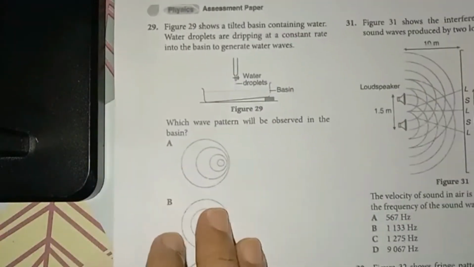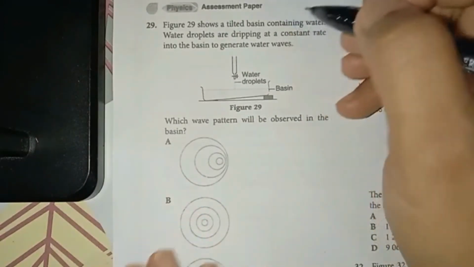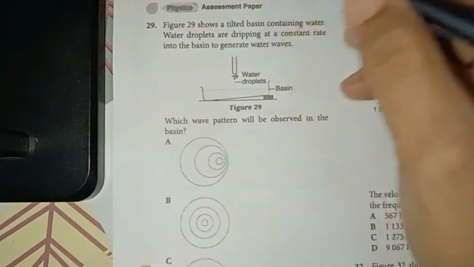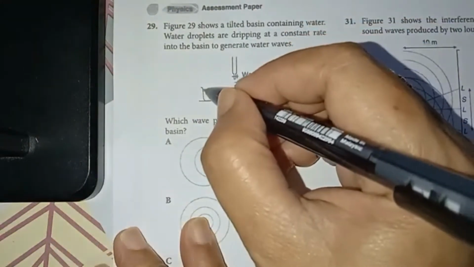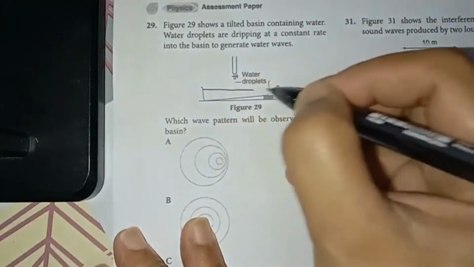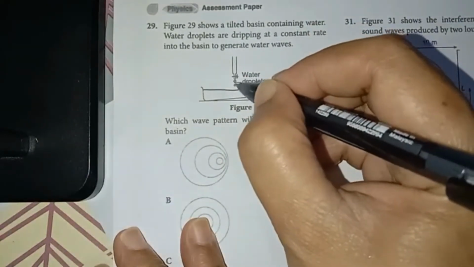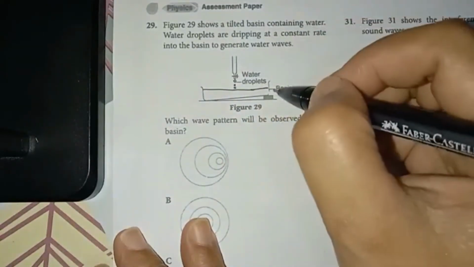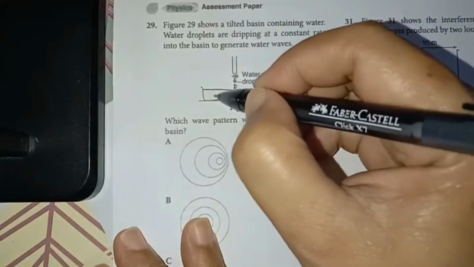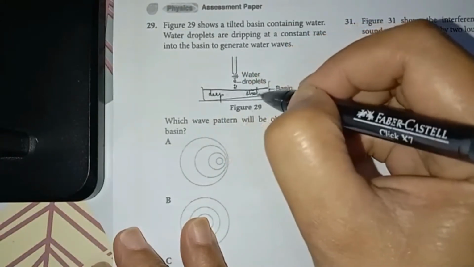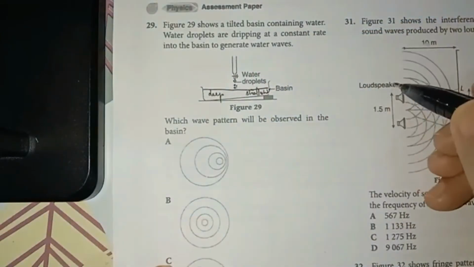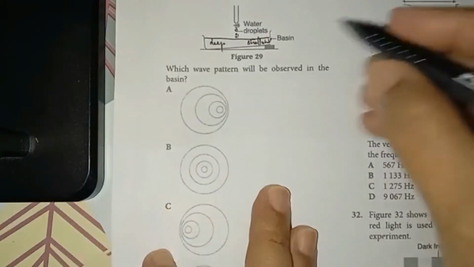Okay, number 29. A tilted basin containing water. Water droplets are dripping at a constant rate. This is the surface of water, with water dripping from the burette here. You can see different depths of water created. This is deep and this one is shallow. Which pattern will be observed in the basin?